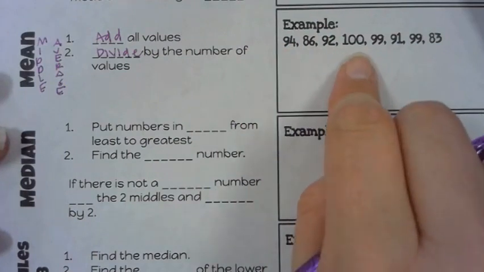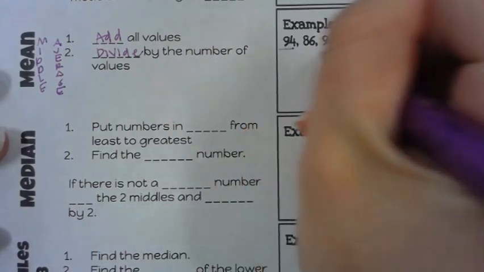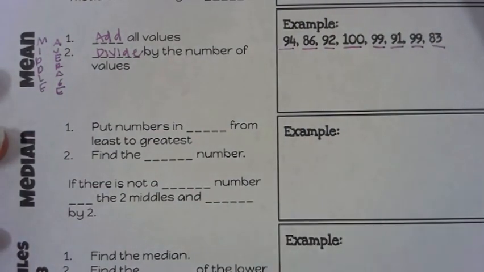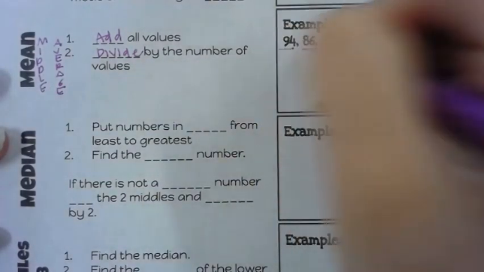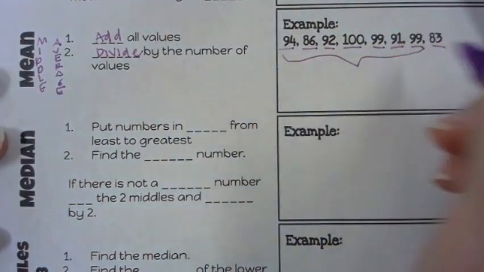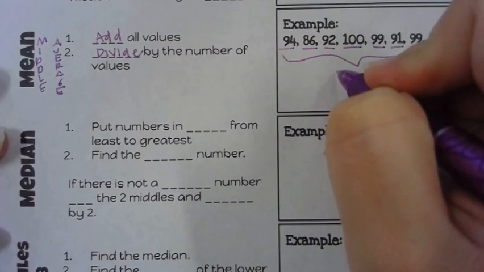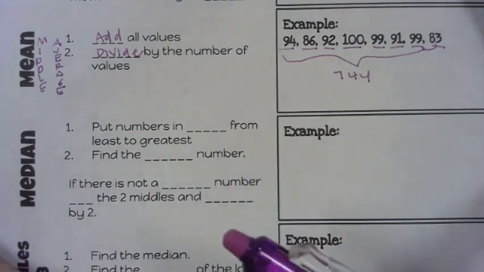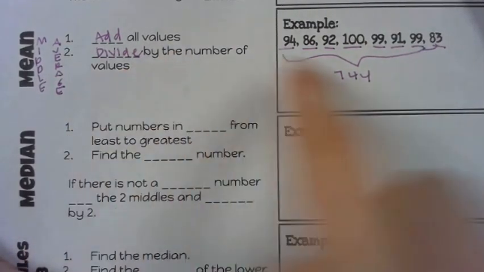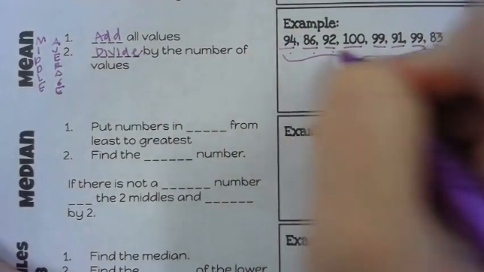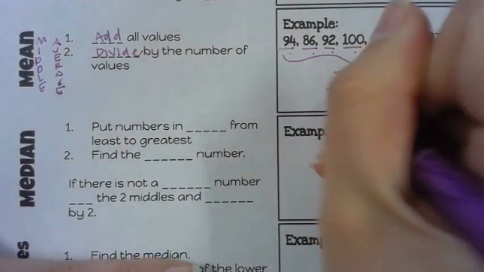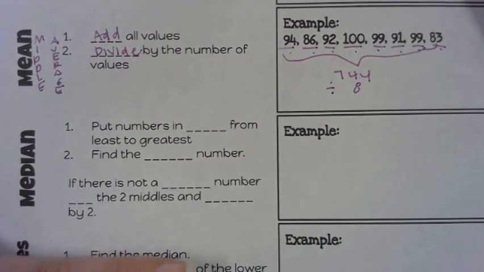So here, what we're going to do is we're going to add all of these numbers, okay? So I'm going to let you add all of these numbers up together. So we should have had 744 as the total. The sum of all of these numbers is 744. So now what I'm going to do is I'm going to count the amount of numbers that we have, the number of values. So I'm going to say 1, 2, 3, 4, 5, 6, 7, 8. So I know that I will divide that number by 8.